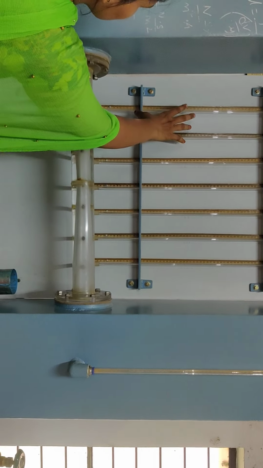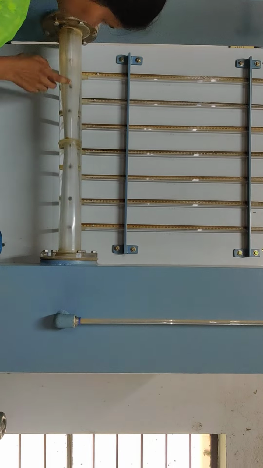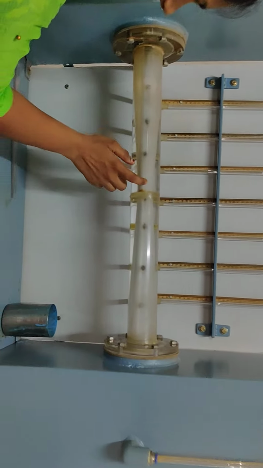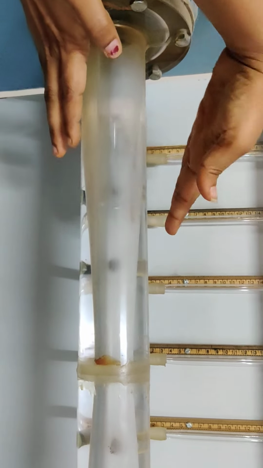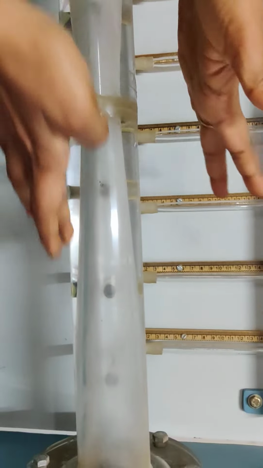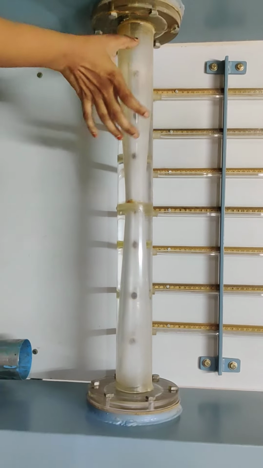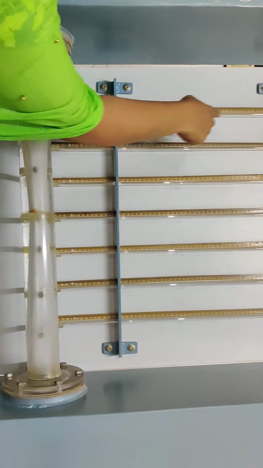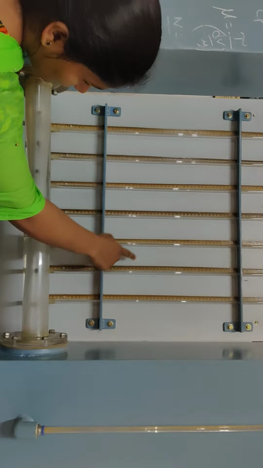The levels in the piezometer will vary according to the height of your pipeline. If you see inside, the diameter of this pipeline is changing from one area to another. It is like a slant, a nozzle type of arrangement, given in such a way that the diameter of the pipe varies from one end to the other end. So we'll note down the pressure drop readings by using this piezometer.